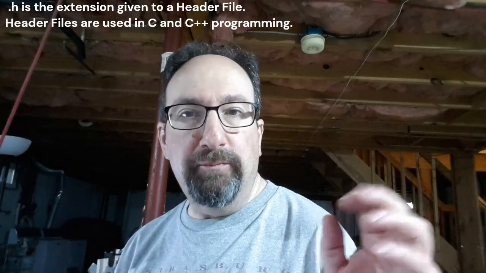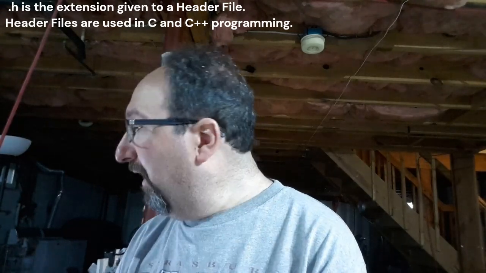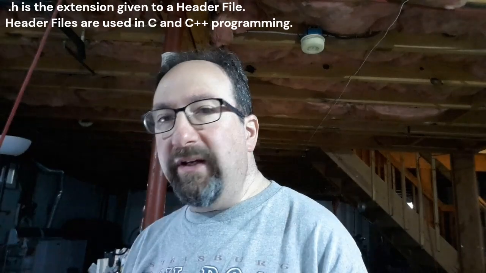One file is known as H files. I think they're called header files. I could be wrong. If I am incorrect, I will post the correct terminology. But one is config.h. The other one is myautomation.h.